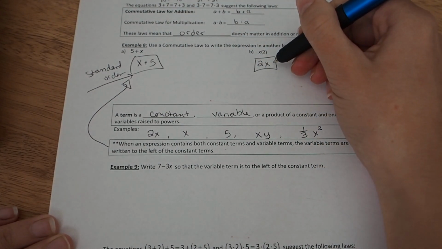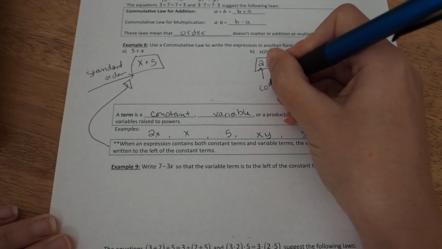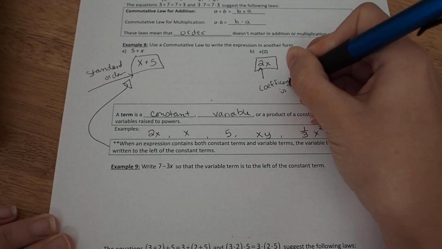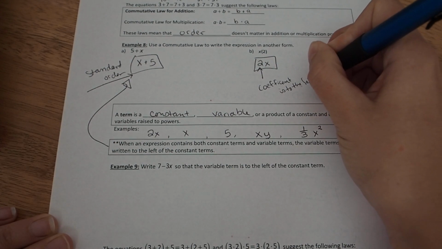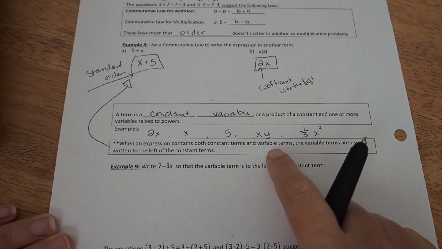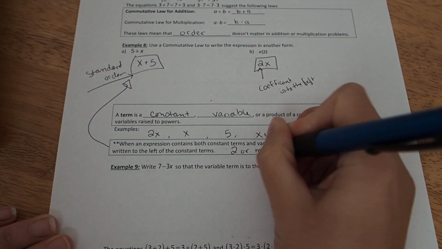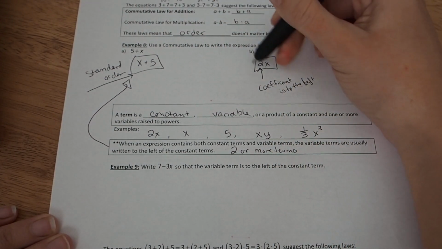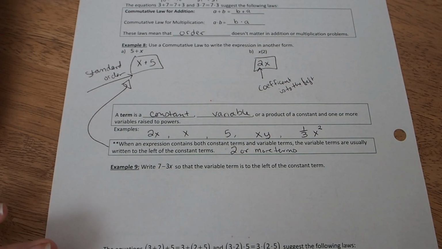However, in a single term, where there's just one term, there is a coefficient. A coefficient is a number that's multiplied by a variable, and the coefficient is to the left. And the difference between what we're talking about in this box, this is something about when there are two terms. If there are two or more terms, you will see the variables on the left-hand side. In a single term, the coefficient is the numeric multiplier of the variable that's to the left of the variable.